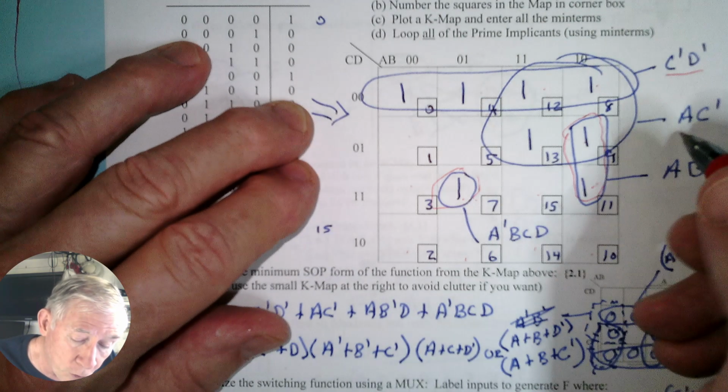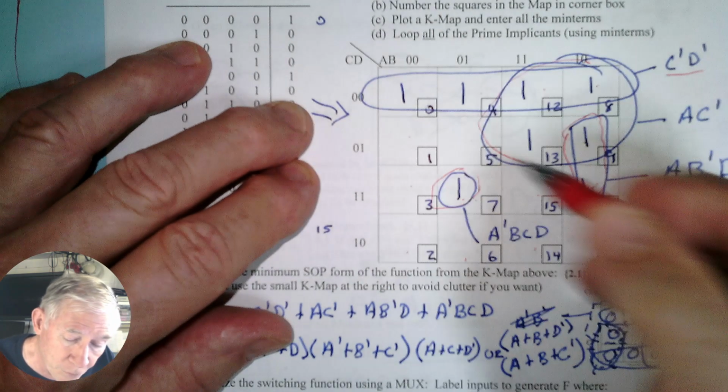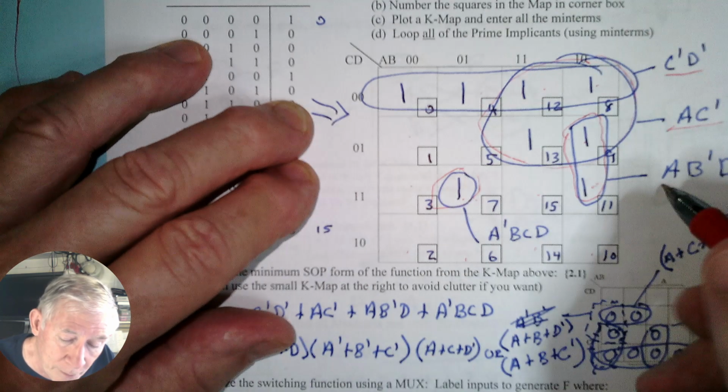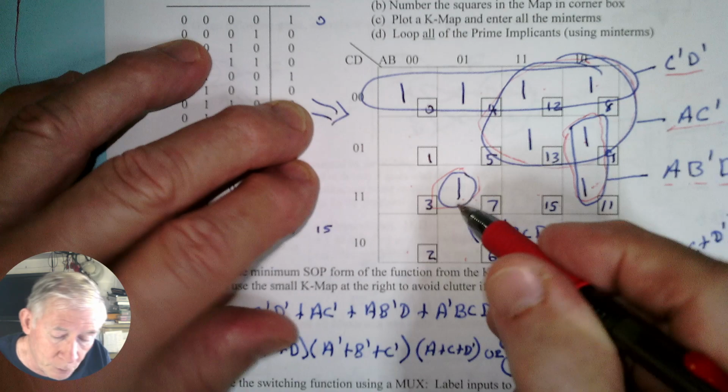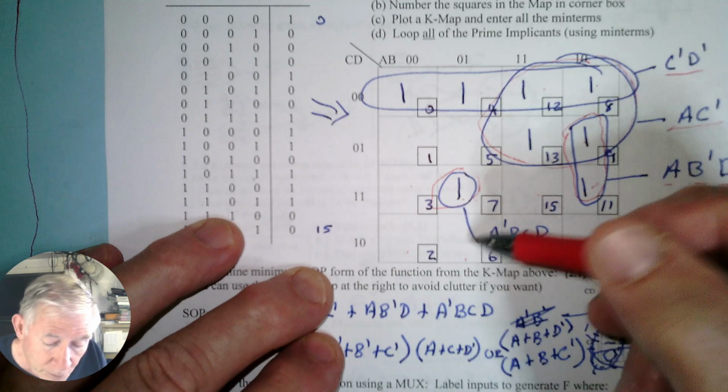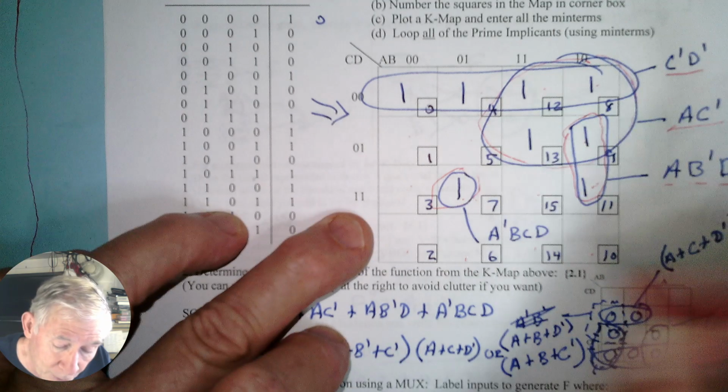This group of 4 up here is A, C prime. This group of 2 is A, B prime, D. And this group of 1 all by itself is A prime, B, C, D. A prime, B, C, D.